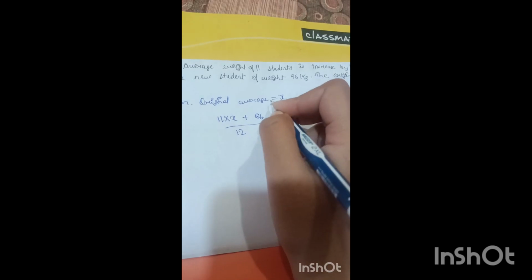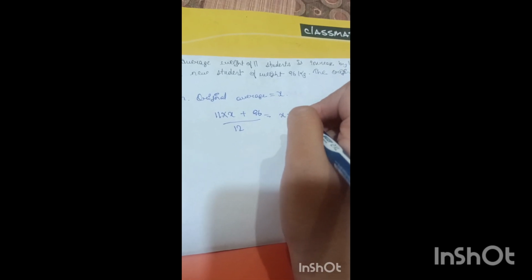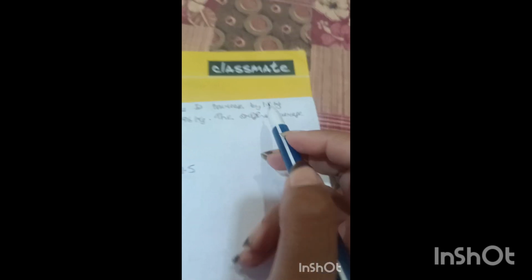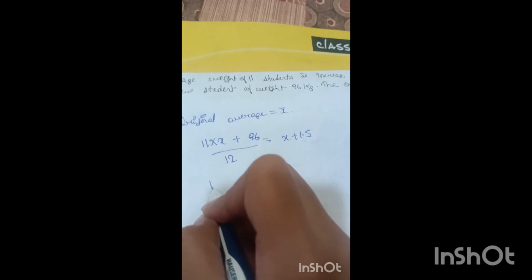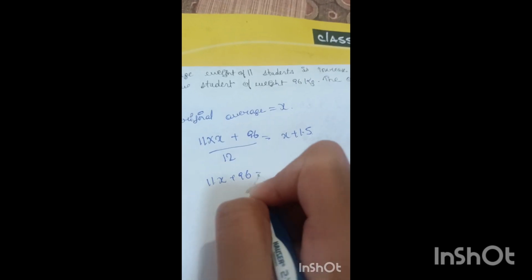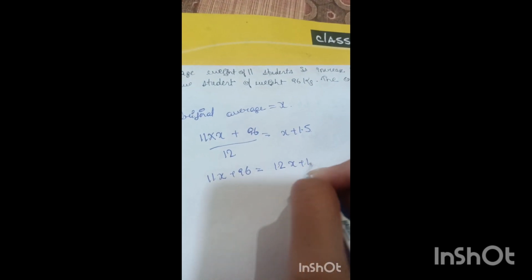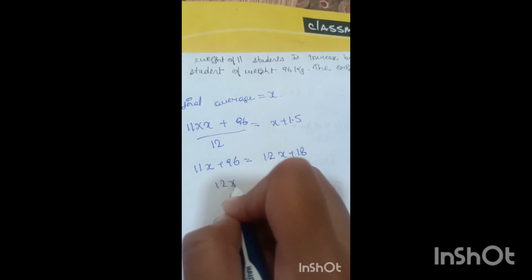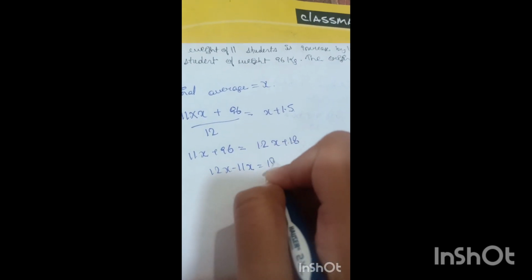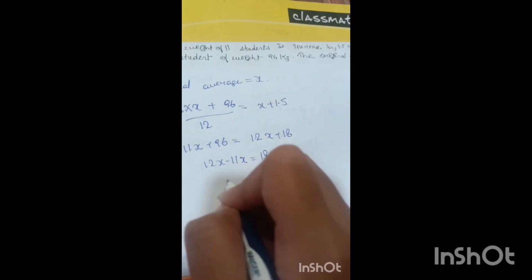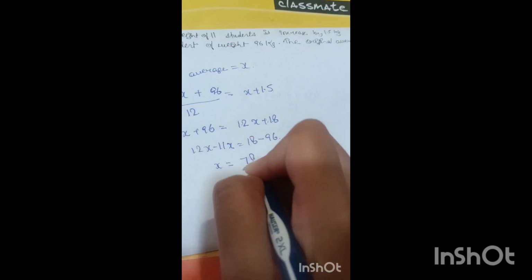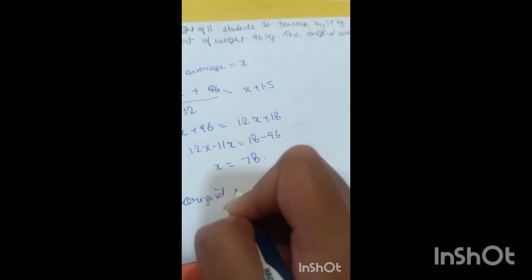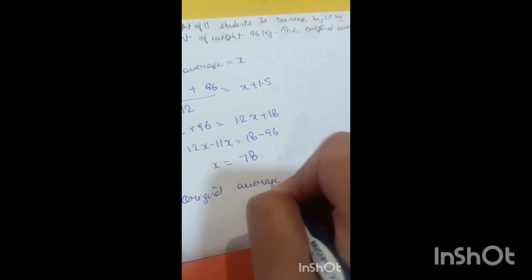And the new average weight is x plus 1.5. Why have I added 1.5? Because there is an increase of 1.5 kg. Now you may solve the equation. So you'll get like this: minus 11x equals 18 minus 96. We'll get the x value equal to 78. So the original average is 78.